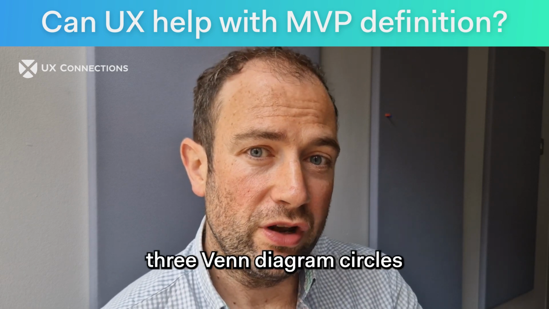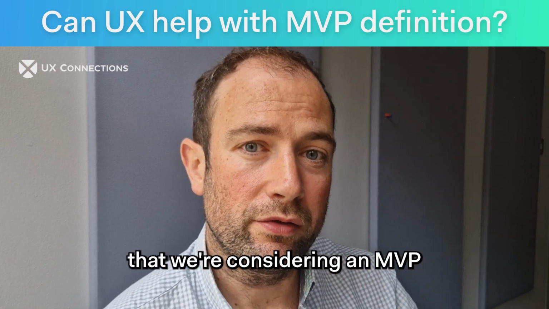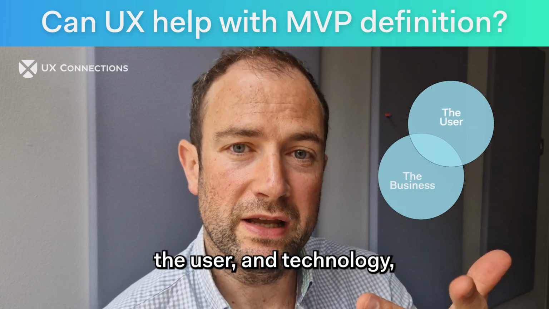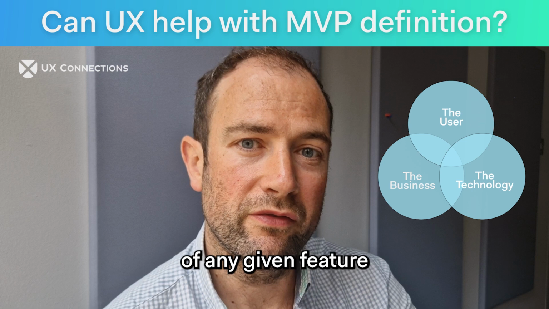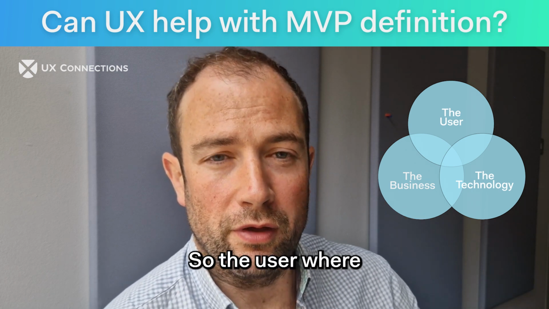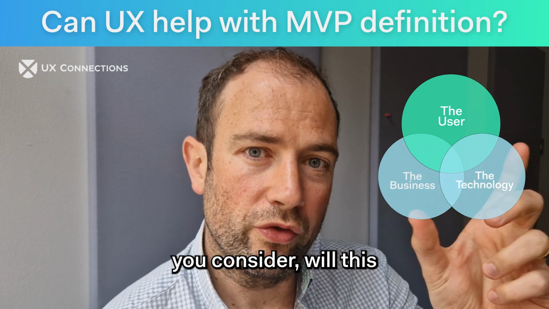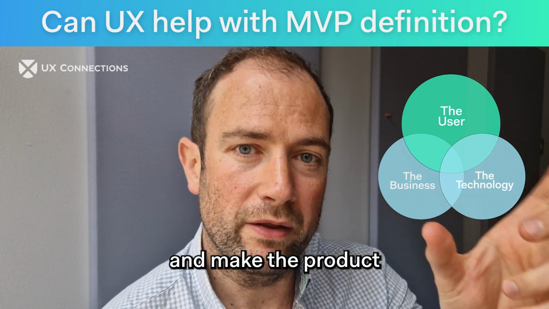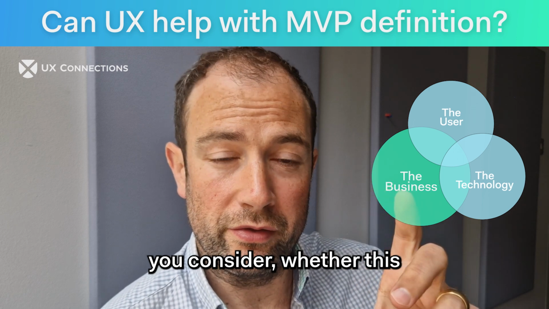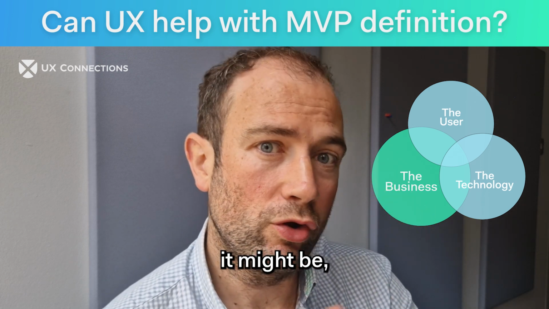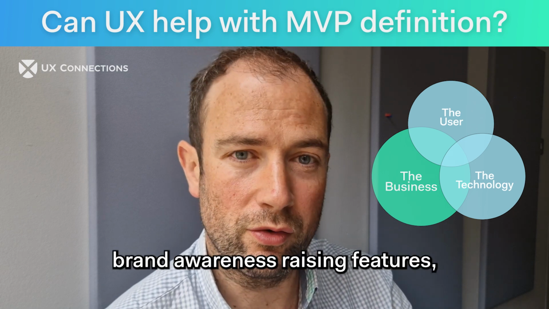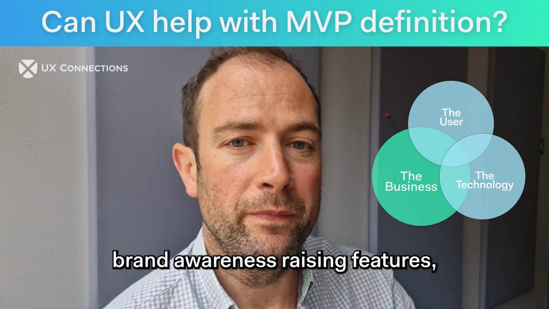So the three Venn diagram circles that we're considering in MVP definition is the business, the user, and technology, and the importance of any given feature to those three areas of influence. So the user is where you consider, will this bring user benefit and make the product good for them? The business is where you consider whether this is bringing business benefit. It might be paid for features that are bringing benefit to the business, or brand awareness raising features.